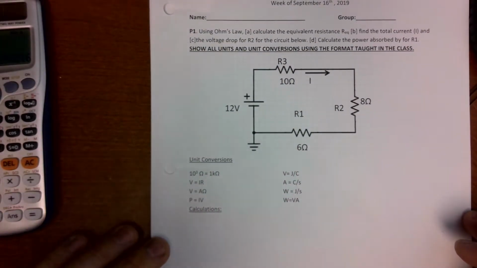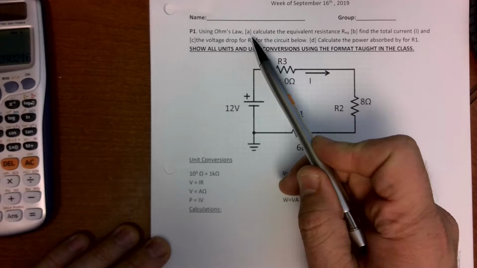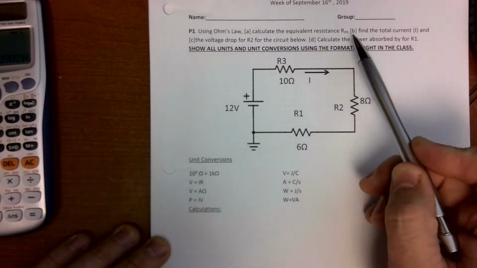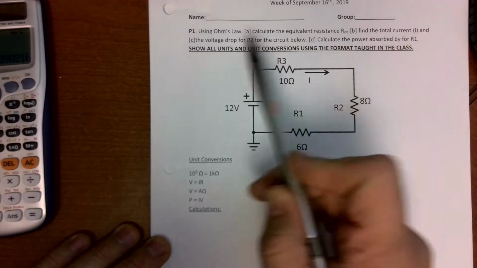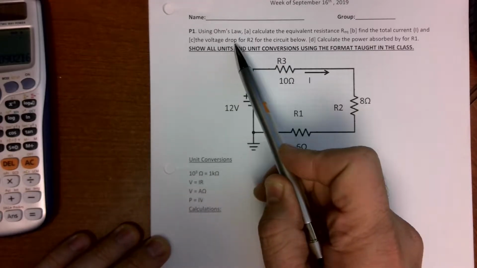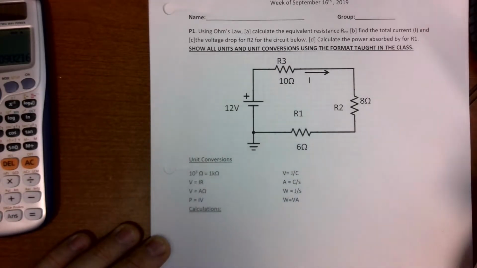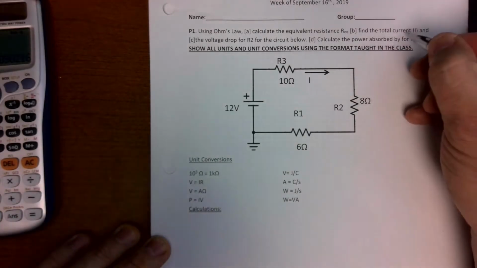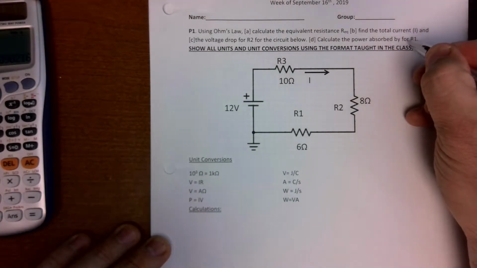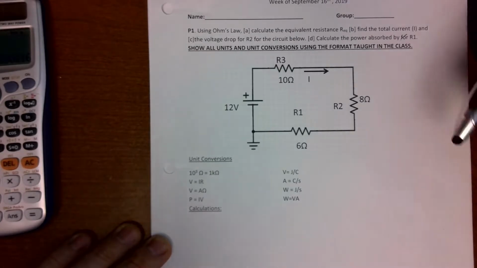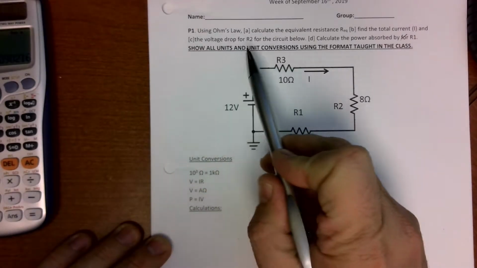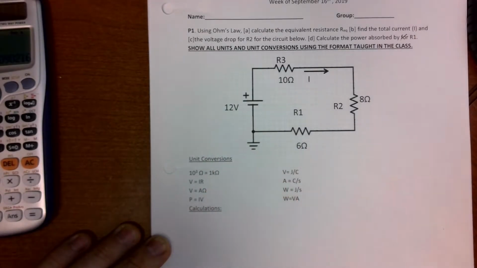And the problem asks us, using Ohm's Law: A, calculate the equivalent resistance, R equivalent; B, find the total current I; C, calculate the voltage drop for R2 in the circuit below; and D, calculate the power absorbed by R1. I make mistakes, right? And of course, show all units and unit conversions using the format taught in class.